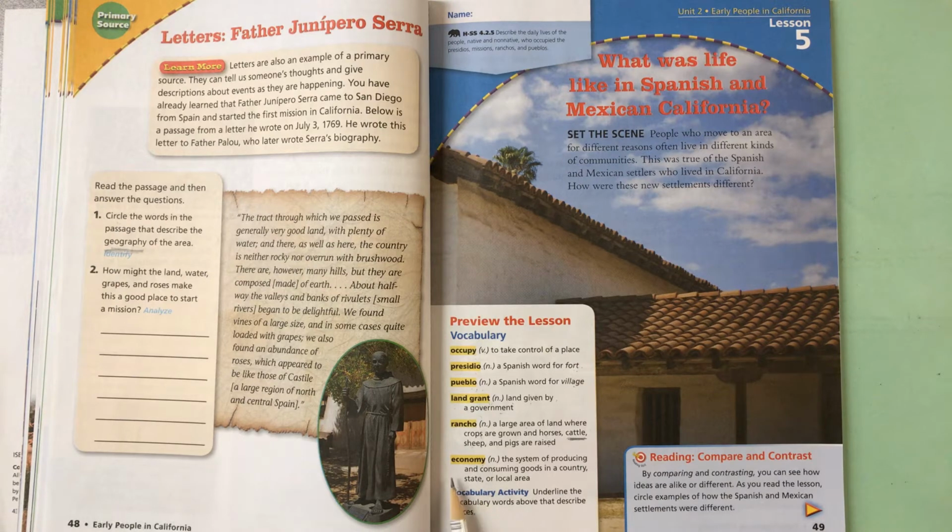All right, next word, economy. Economy. You try that word? Good. I'm going to tell you right now, you might want to put a little symbol here, that dollar sign, because economy has to do with money. It has to do with getting things that you need in order to survive. Okay? So economy is the system of producing and consuming goods in a country, state, or local area.